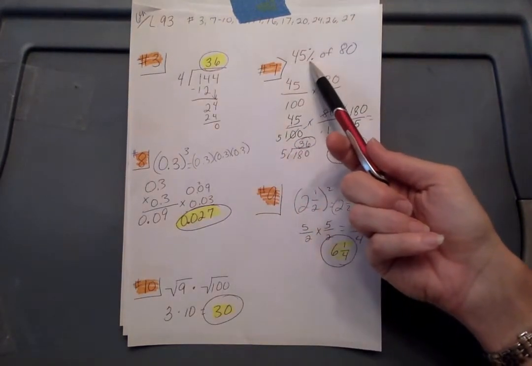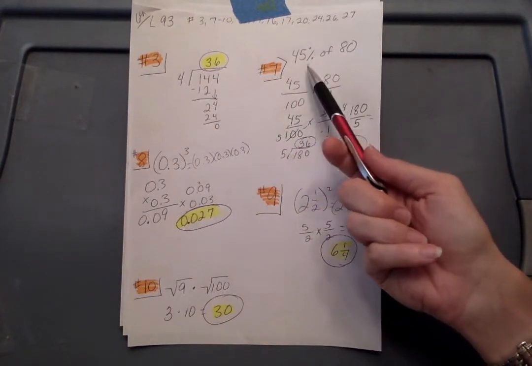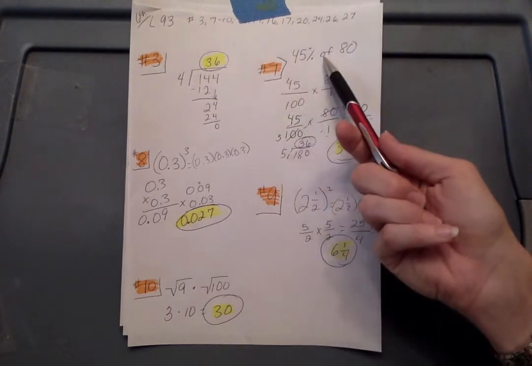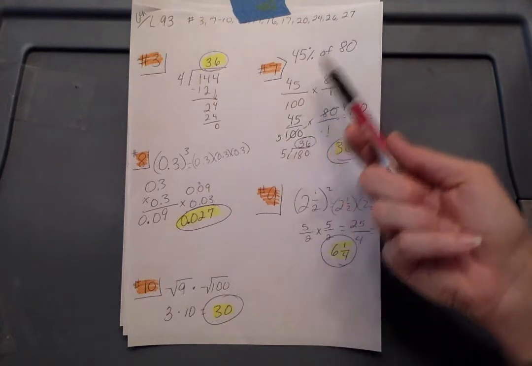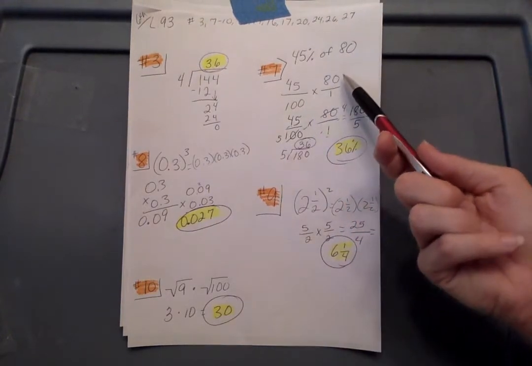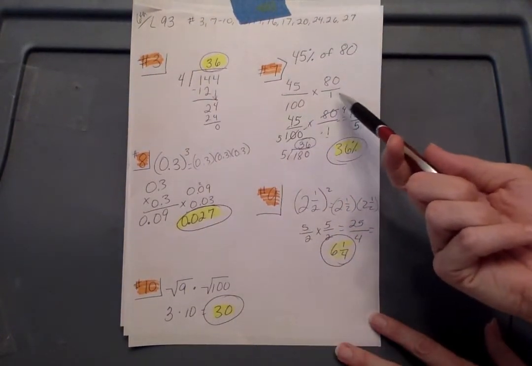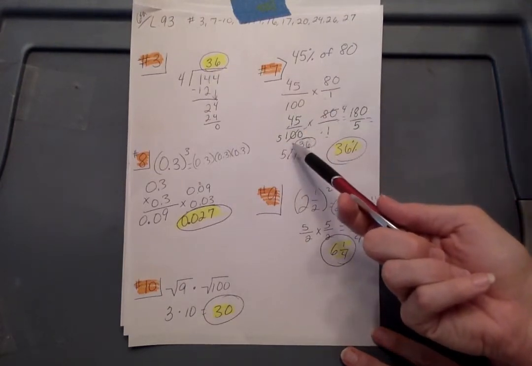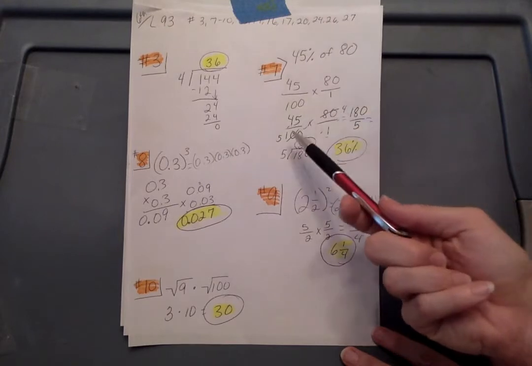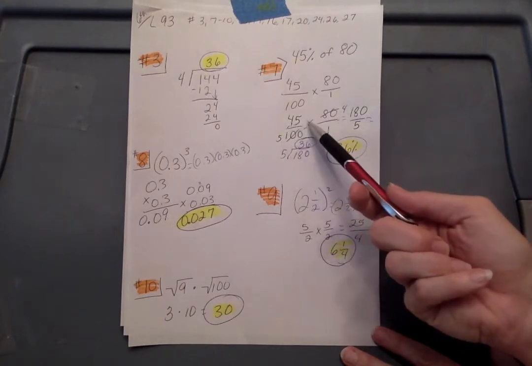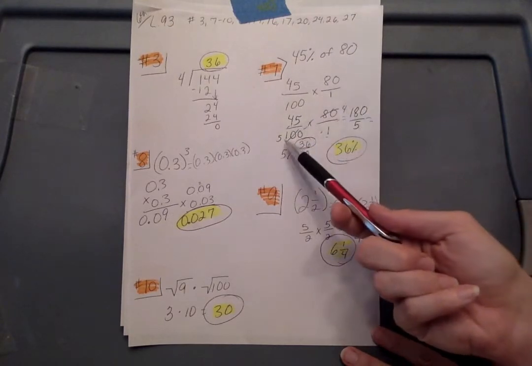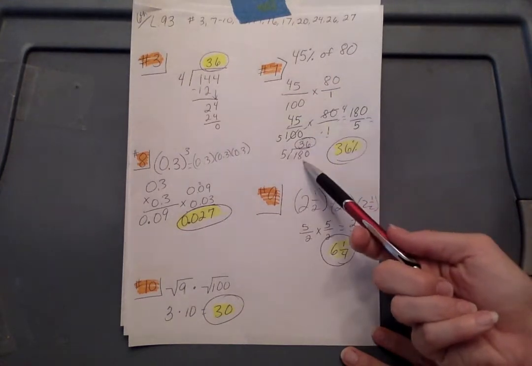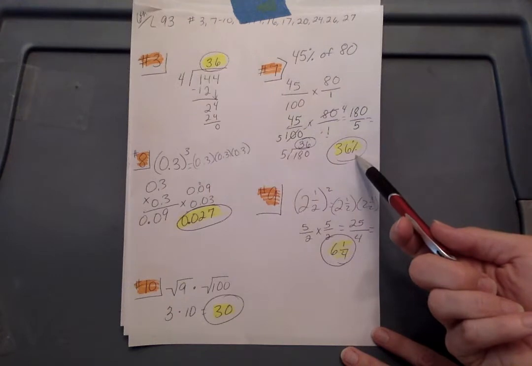Okay? On to number 7. It said, what is 45% of 80? So I changed 45% to 45 over 100. Of I changed to times. 80 I made into a fraction by putting 80 over 1. So then I reduced 80 and 100. They'll reduce by 20s. So this becomes a 4. This becomes a 5. 45 times 4 is 180. 5 times 1 is 5. 180 divided by 5 gives me 36%.